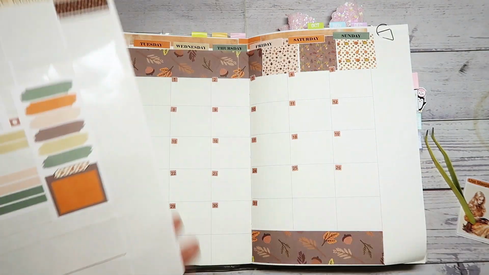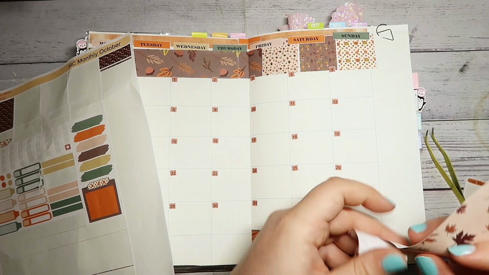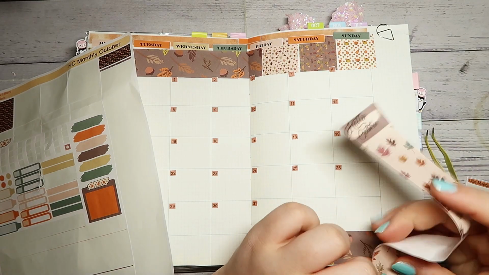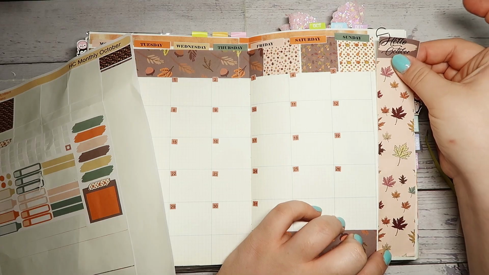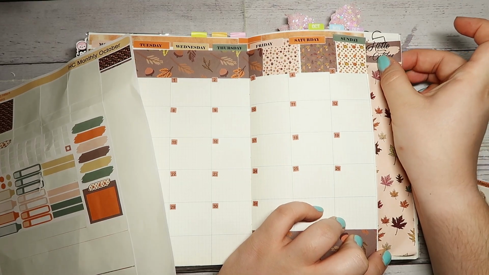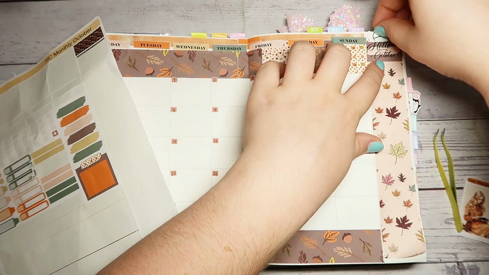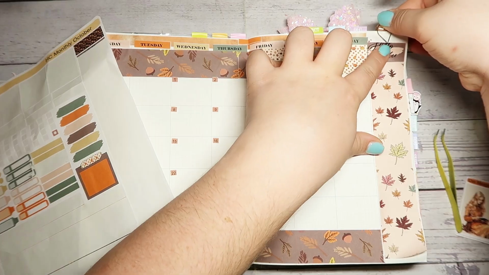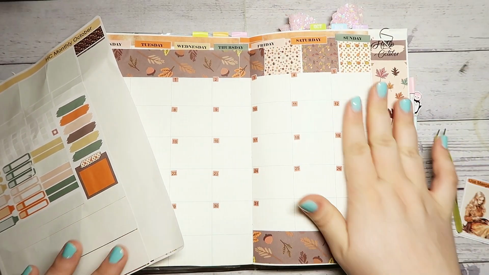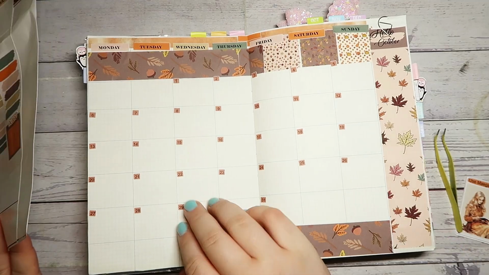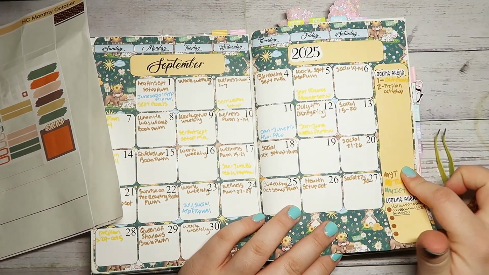Then, because I am going to be now covering this, because I finally have the sidebar ready to go. Okay, I'm just going to lift that up. I finally have the sidebar on. So normally with my stickers, I put the looking ahead on the sidebar.